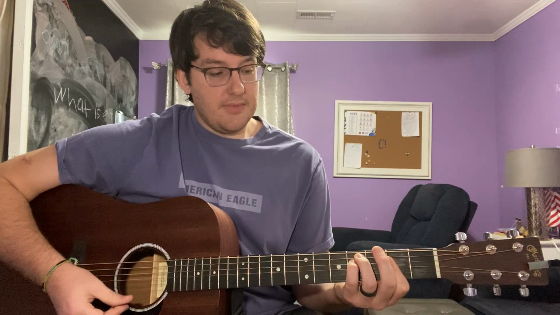F sharp minor is going to be the two chord in the key of E, and we haven't really gone into a whole lot of depth about what 1 and 2 and 3 and 4 chords are, all the way up to 8. But for now, just try and think of it as like E, the key, is the one chord.